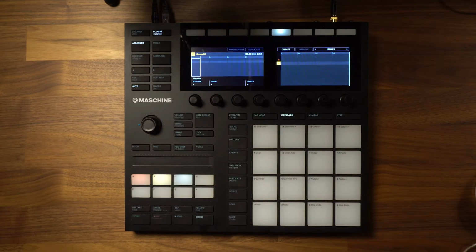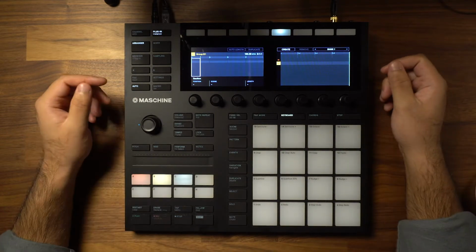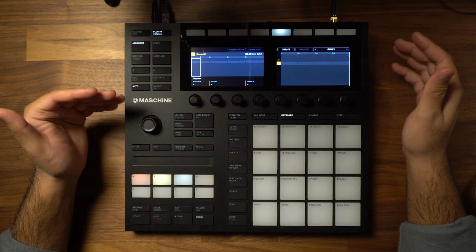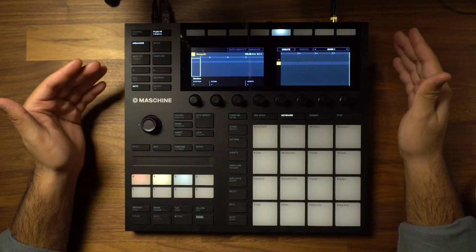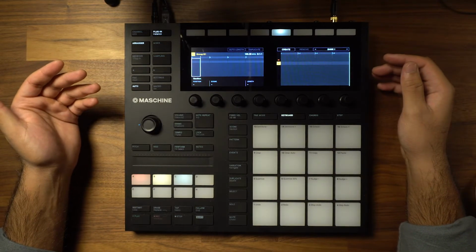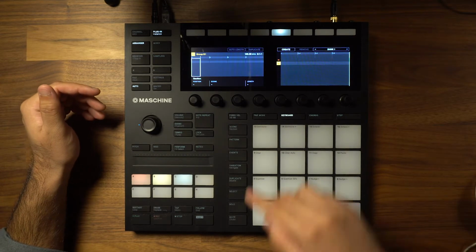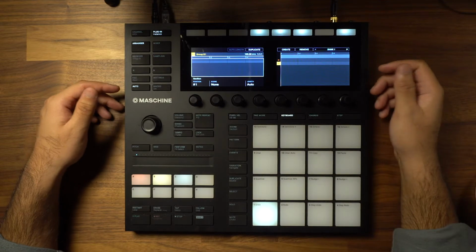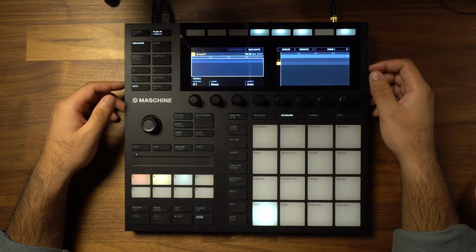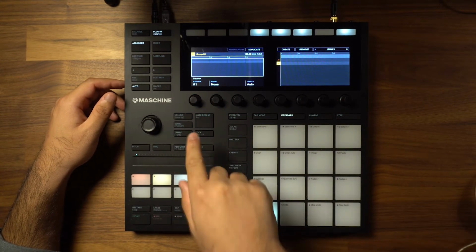All right, so you're going to see that now the screen looks a little different. Now what we do here is create sections that have our scenes in them, and it's going to play through everything. To create a section, you can either hit an empty pad or hit create. I'm going to just hit an empty pad. So this is going to be section number 1.